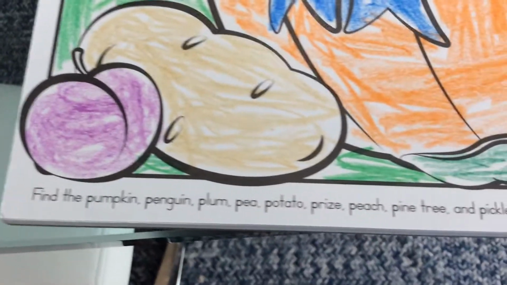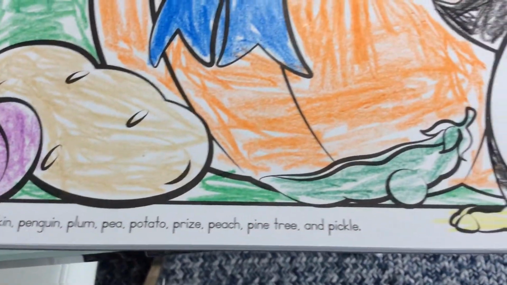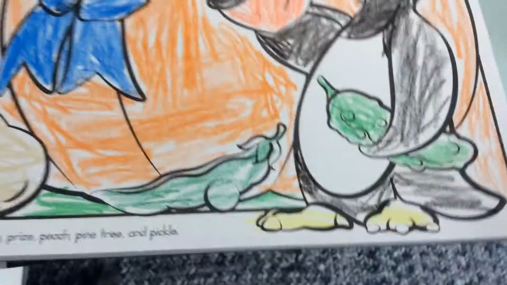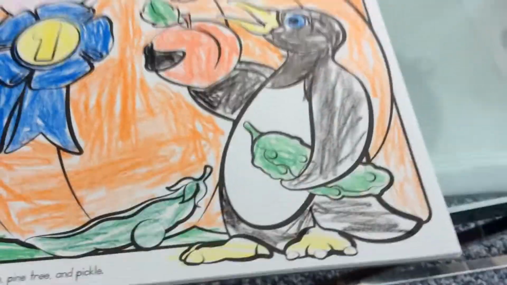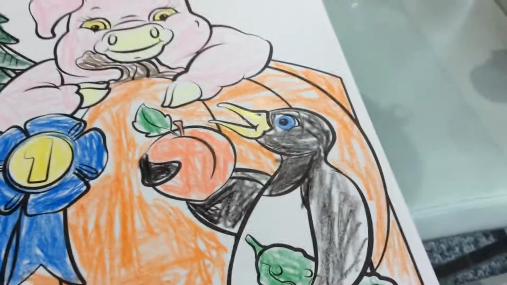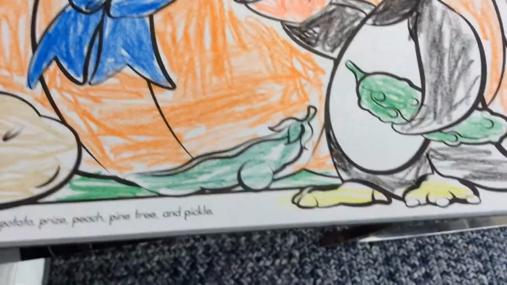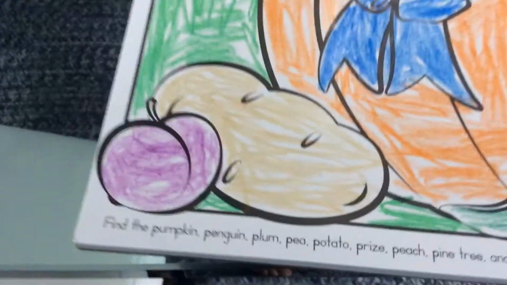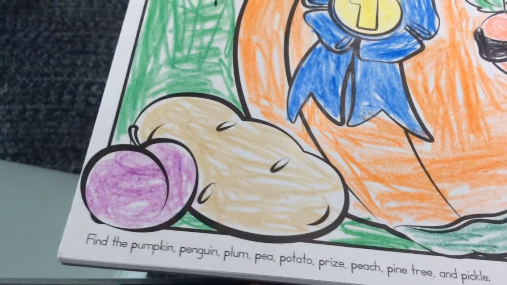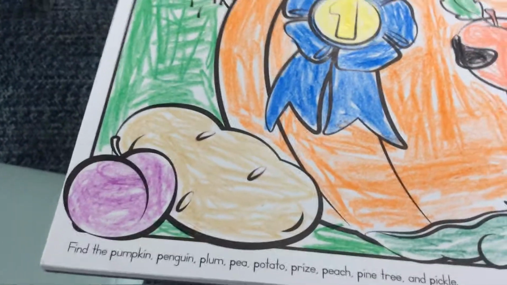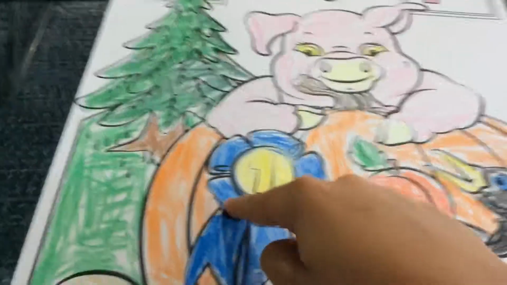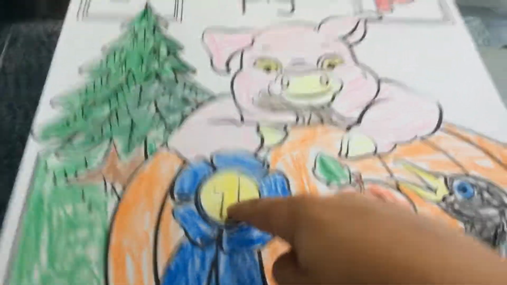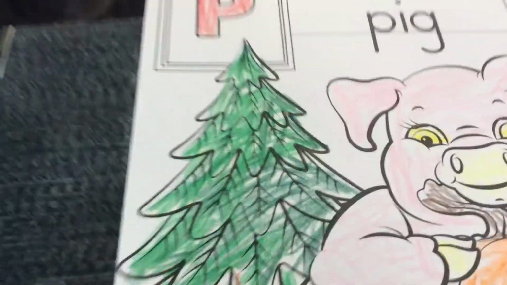Find the pumpkin, penguin, plum, pea, potato, prize, peach, pine tree, and pickle. So that's the pickle that the penguin is holding, and he's also holding a peach in his hand as well. We found 3 in a row. Oh my god. Penguin, peach, and pickle. Those are the peas. That's the plum and the potato. And so that's the pumpkin. And we know that medal is the prize, with number 1, which means the pig is the winner. And lastly, that's the pine tree.